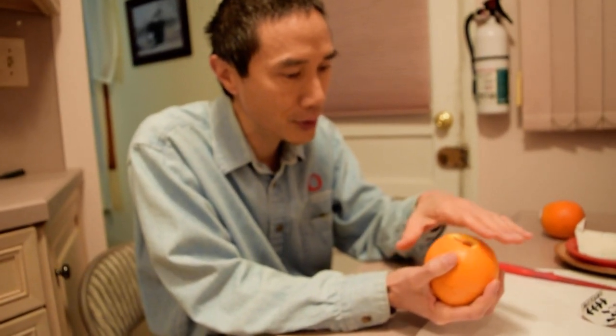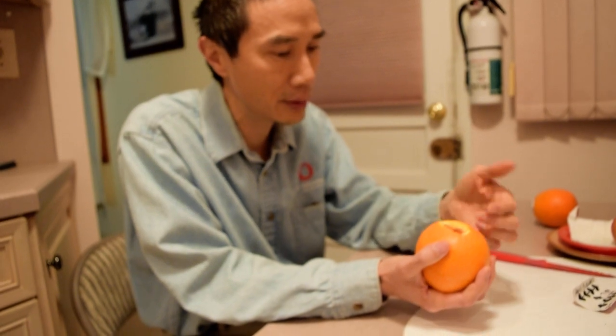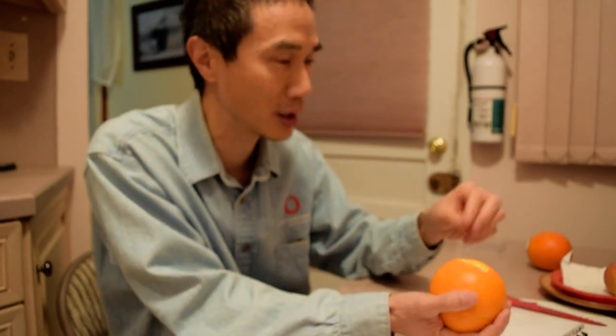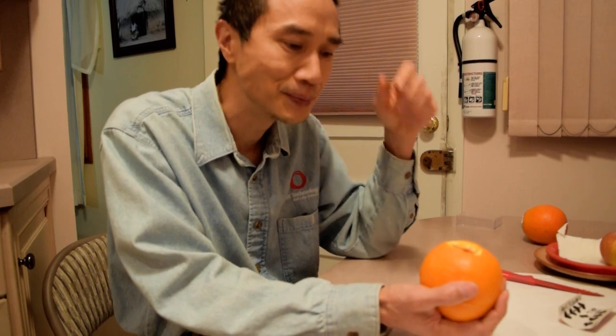It actually fits quite well on the orange. Like you can't really even visually see it, but for the ease of doing the trick, I threw away the cap. But if you really wanted to, you could palm the cap away during the trick.